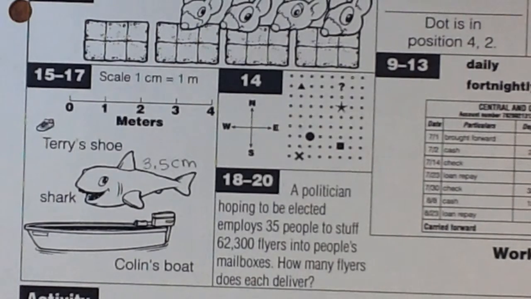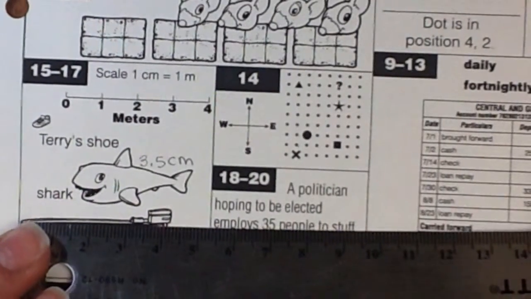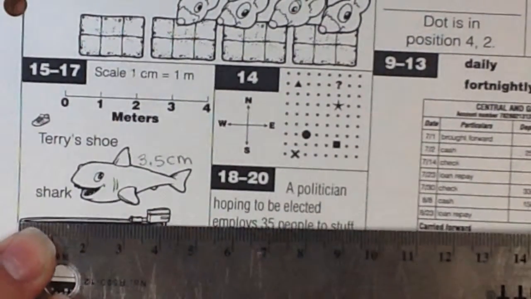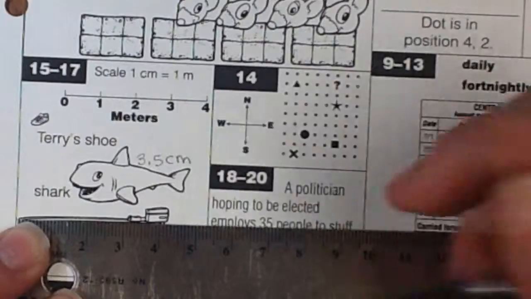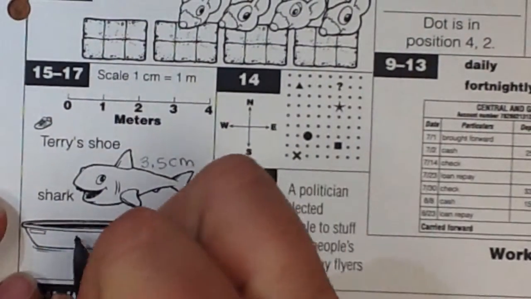And then question 16 is the length of our boat here. And I'm going to say 4.2 centimeters.